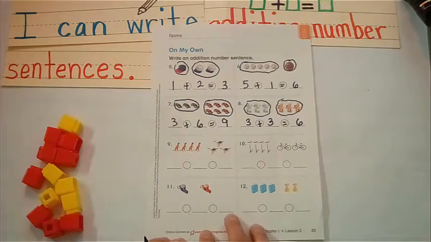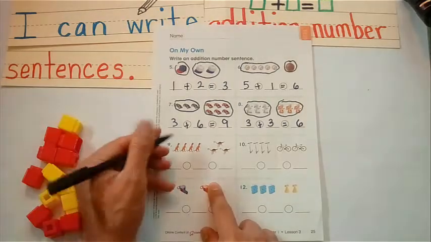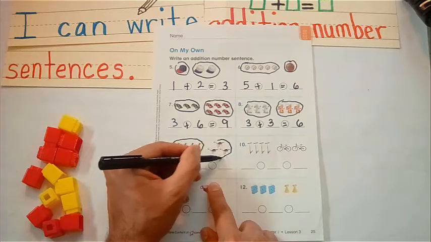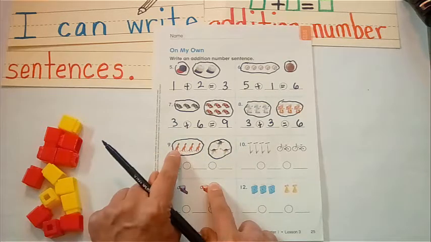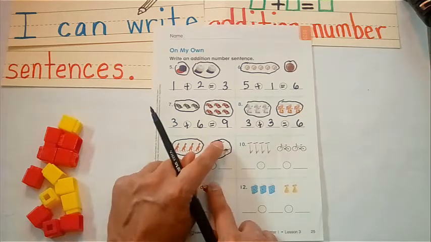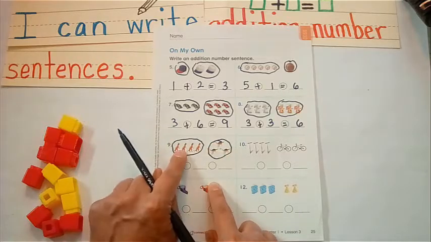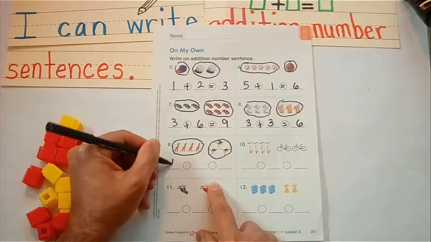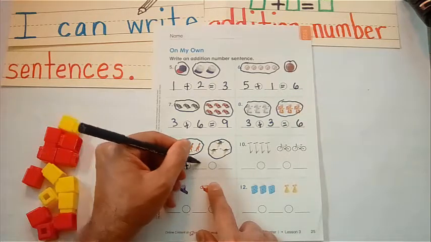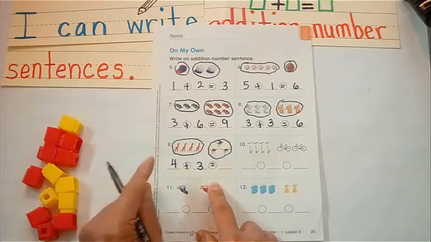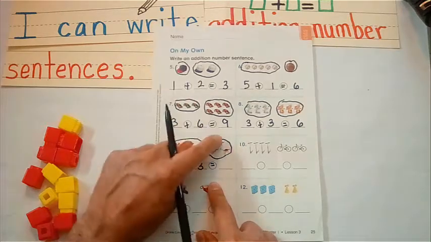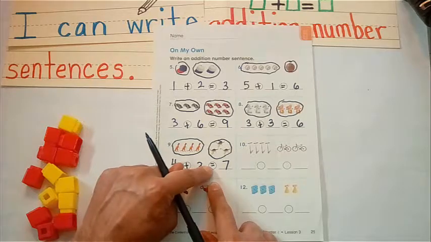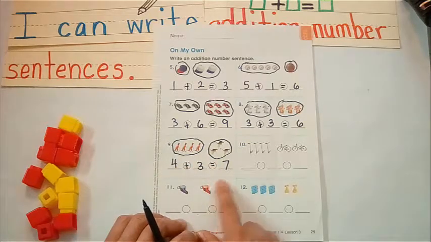Okay, now let's see this one with the dinosaurs. I circle this group of dinosaurs and this group of dinosaurs. I have 1, 2, 3, 4, and then I have 1, 2, 3. So 4 plus 3 equals, let's write that, 4 plus 3 equals, so let's count it, 4, 5, 6, 7. 4 plus 3 equals 7.